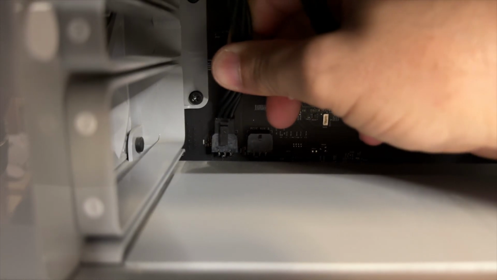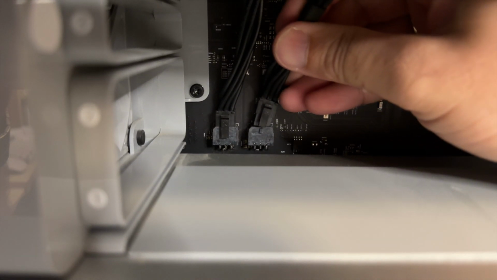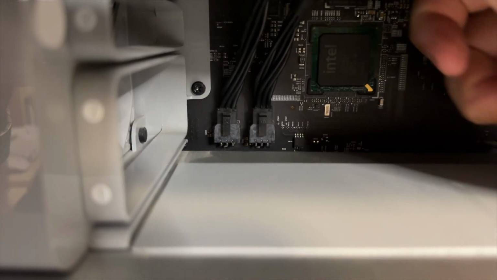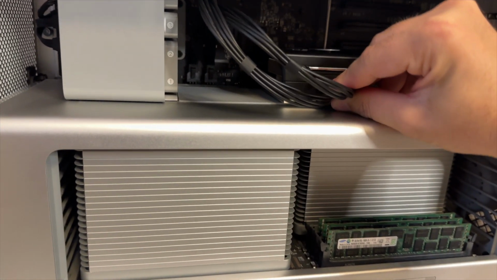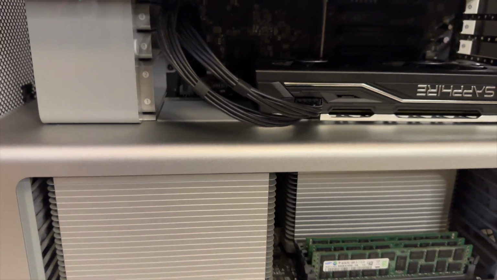Having said that, let's get this graphic card into the Mac Pro and let me show you how you can install macOS without the Apple boot selector, because this is a regular PC graphic card.